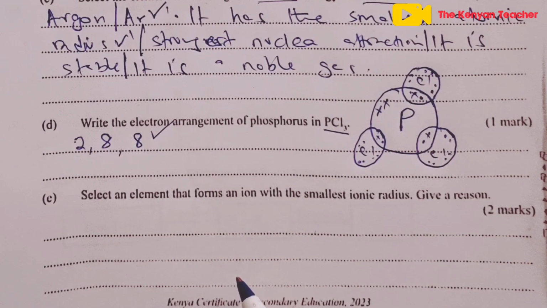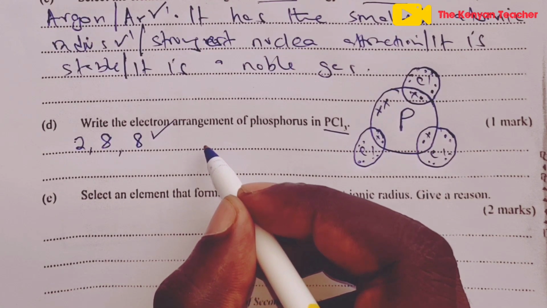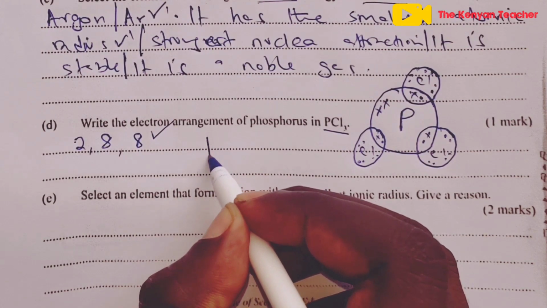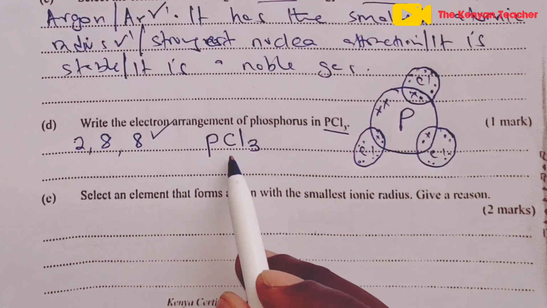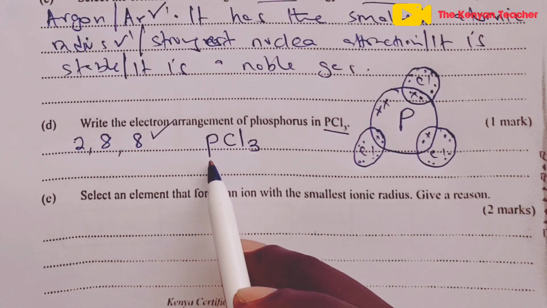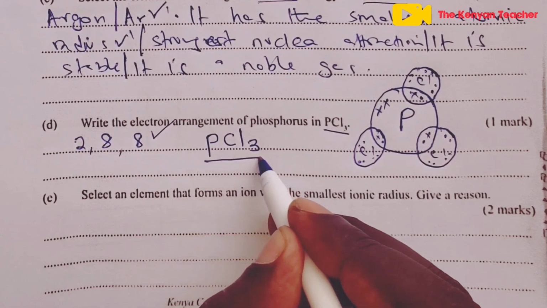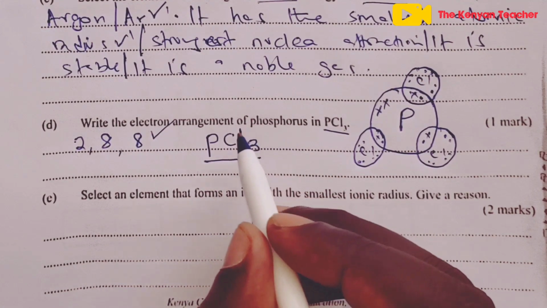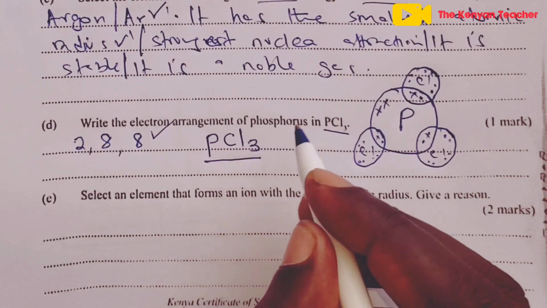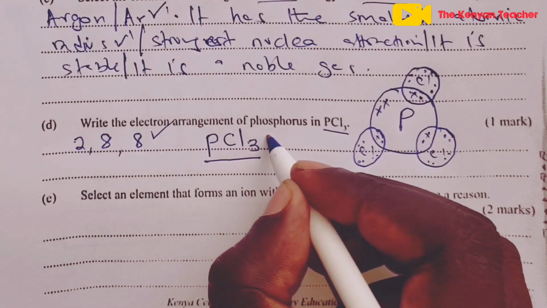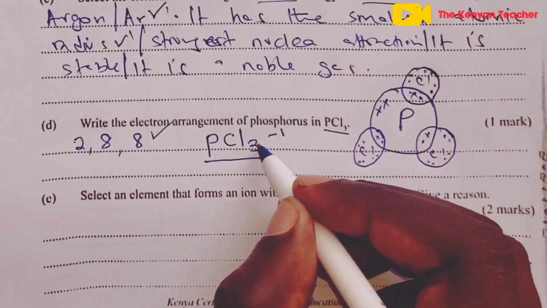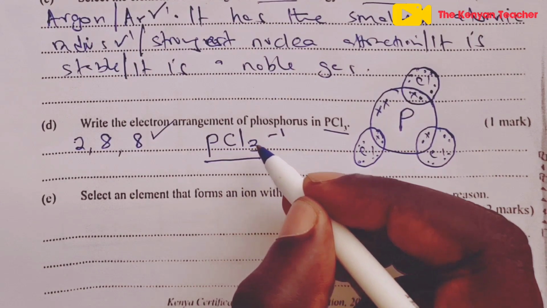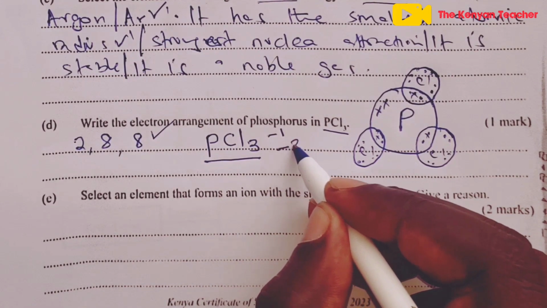Now, to answer this question, another candidate would look at it from the point of oxidation states. So when we write phosphorus 3-chloride, like what we have written here, the 3 chloride atoms are having an apparent charge of -1 each. And because they are 3, the net contributed by the 3 chloride atoms would be -3.